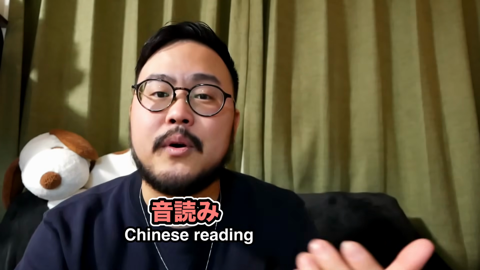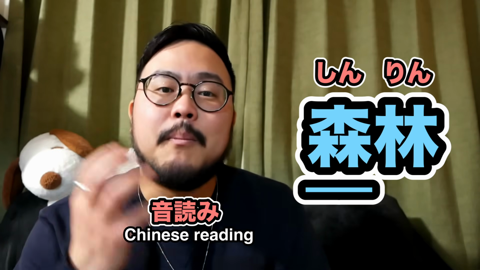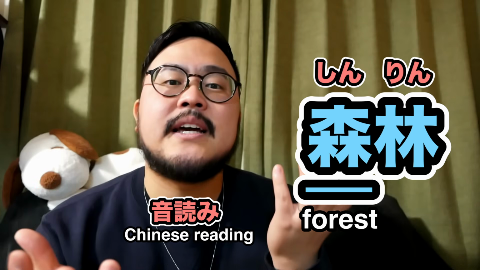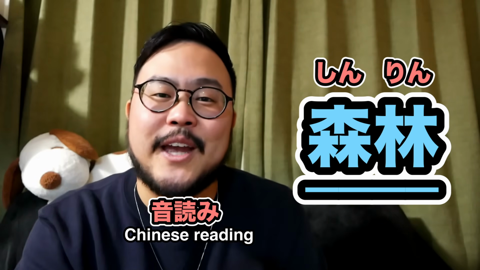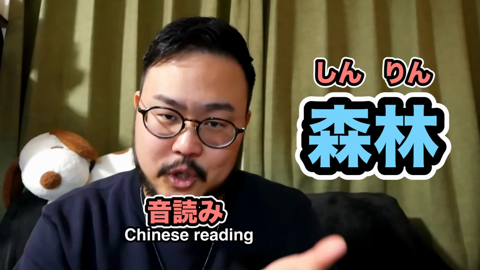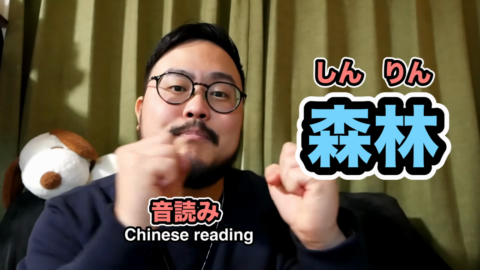And another example is shinrin, mori and hayashi. Mori is forest, hayashi is woods. Put them together, shinrin, shin and rin. They are both onyomi because it's two kanji put together.